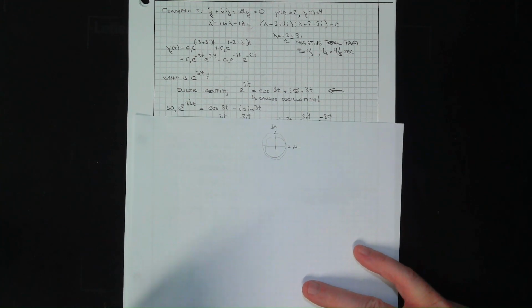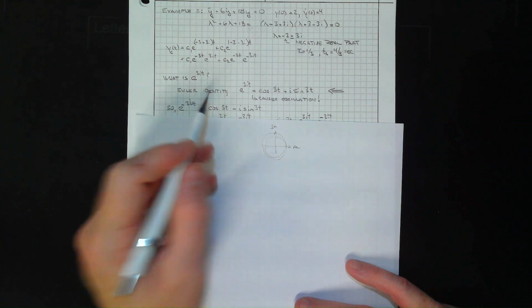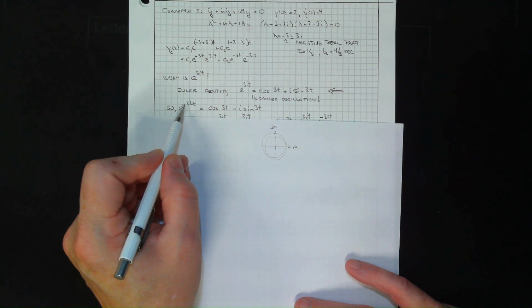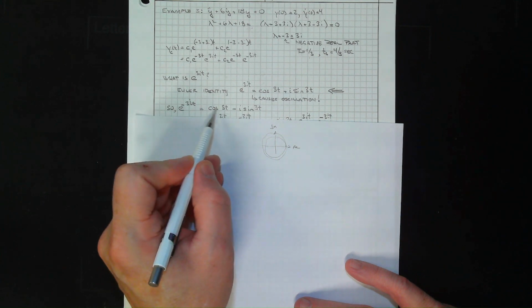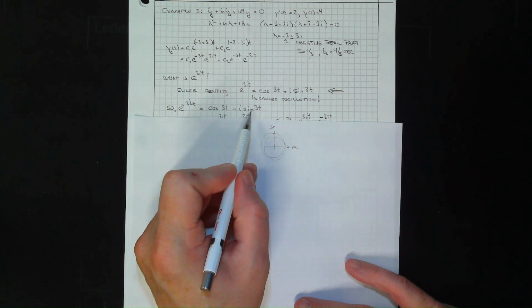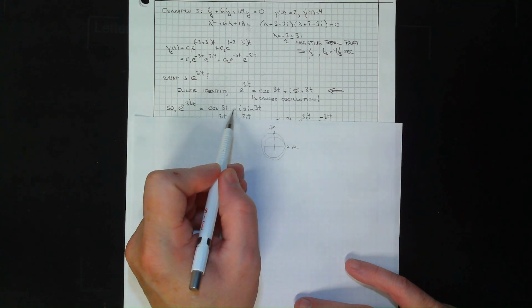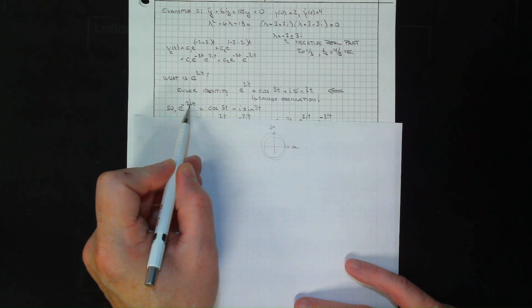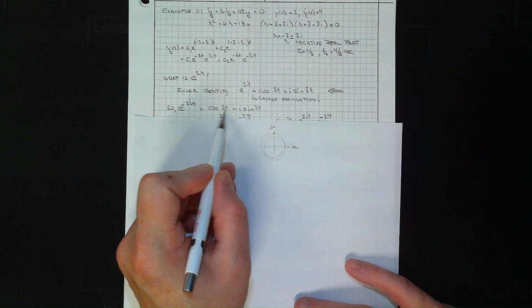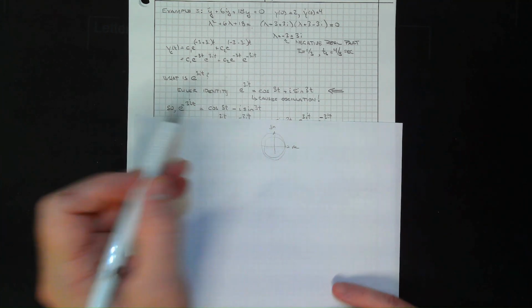So what can we do with e to the minus 3it? If you have a minus sign in there, the cosine of minus theta is simply cosine theta, but the sine of minus theta is minus the sine of theta. So this minus sign comes out here. So e to the minus 3it is cosine 3t minus i sine 3t.